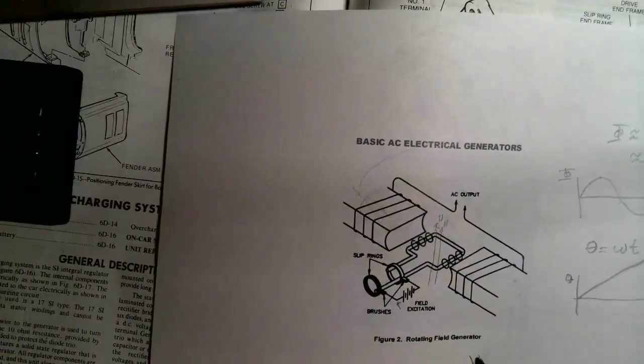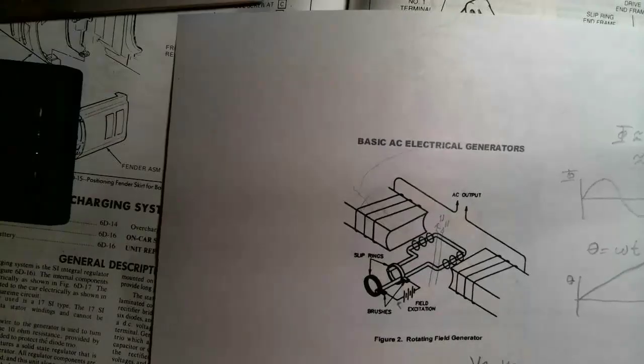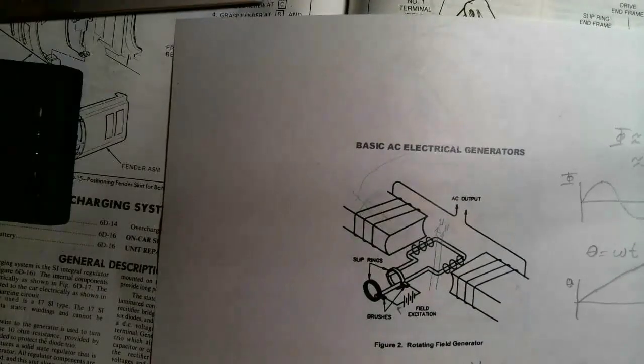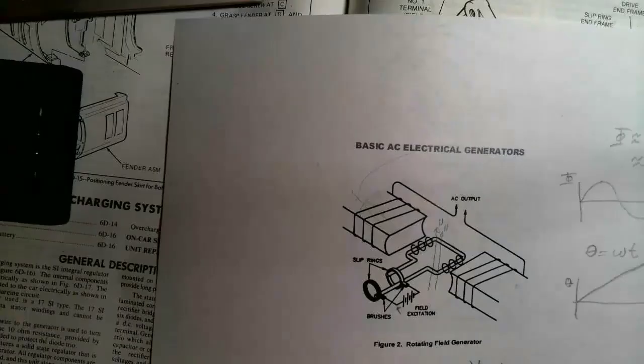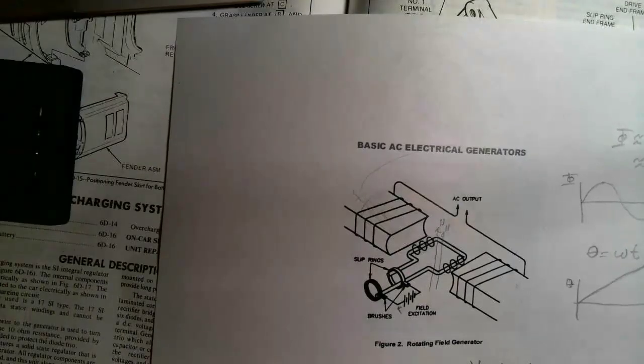The voltage then is proportional to some other constant, K2, times the rate of change of the flux. But if the flux is K sine omega t, the rate of change of that flux is K omega cosine omega t.